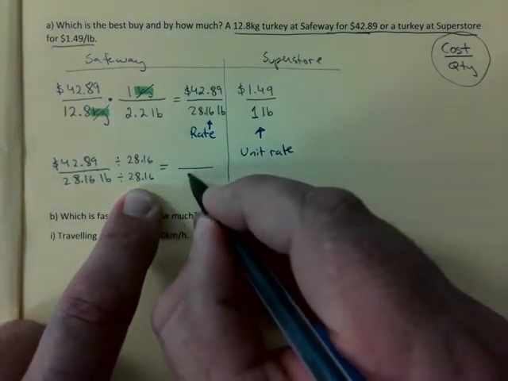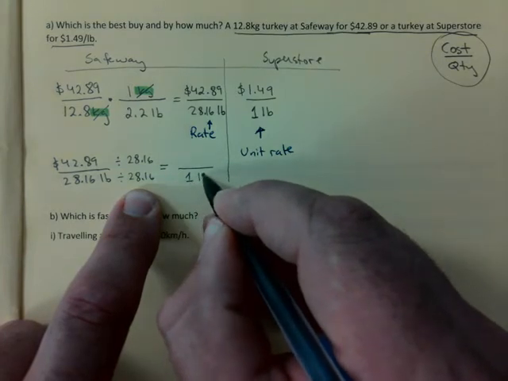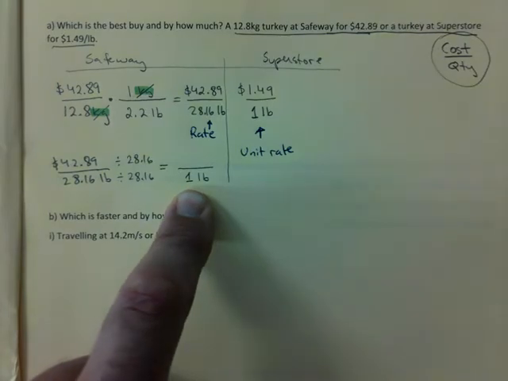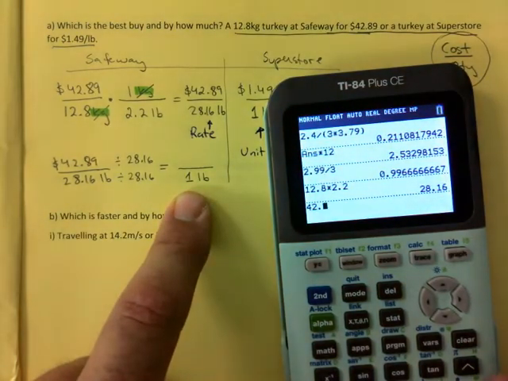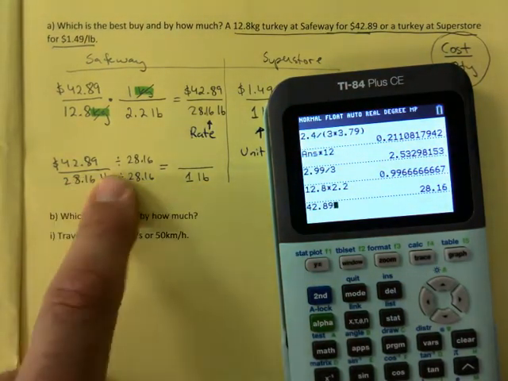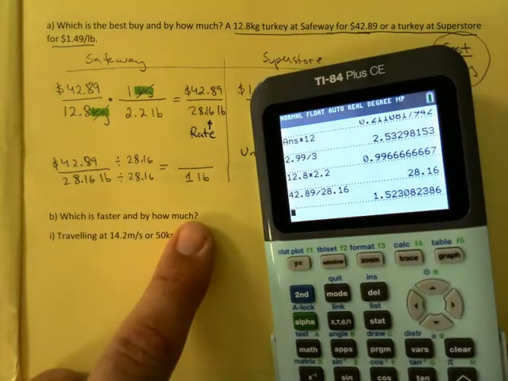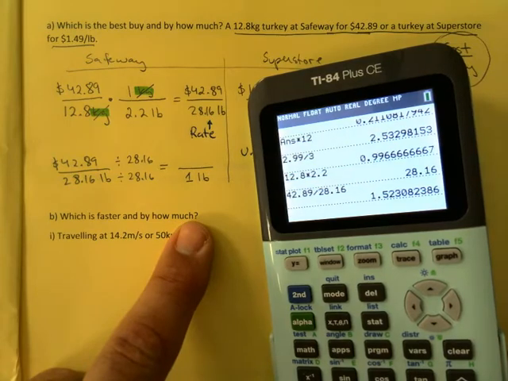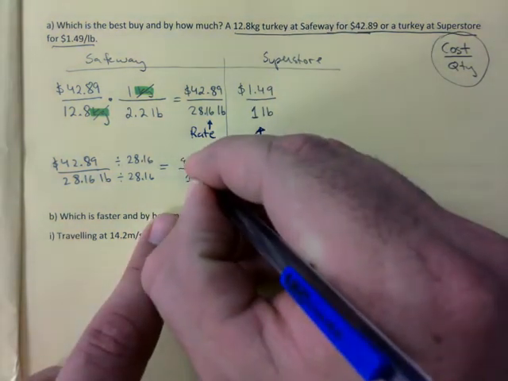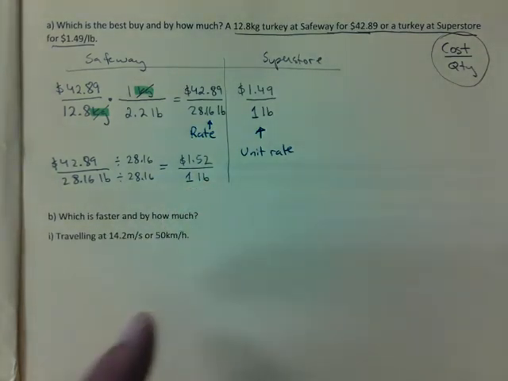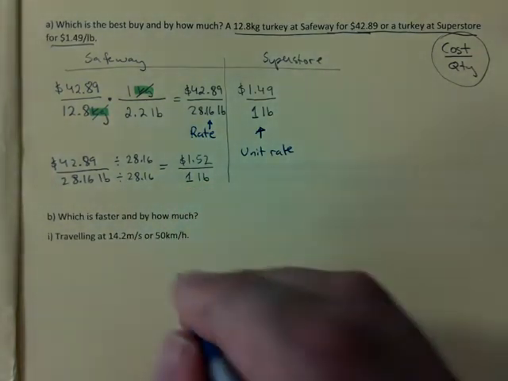Just 1, right? That's going to ensure that I have the 1 pound, because that's ultimately what I want before I compare. And then you go 42.89 divided by 28.16. It's 1.52. See that? $1.52. This is now a unit rate.